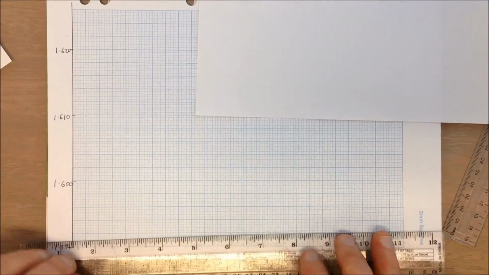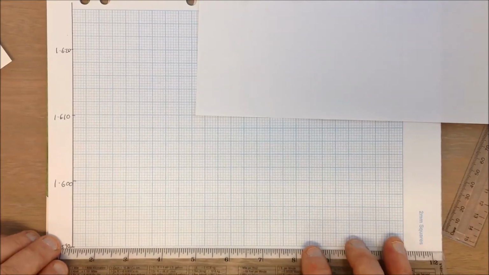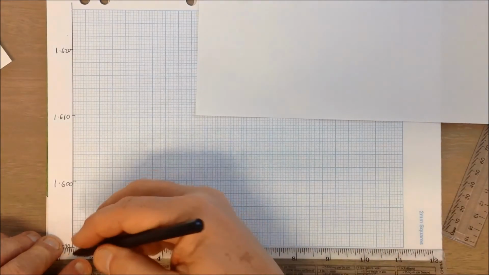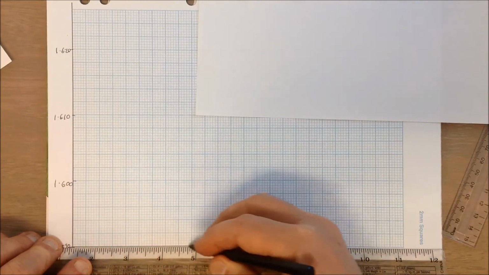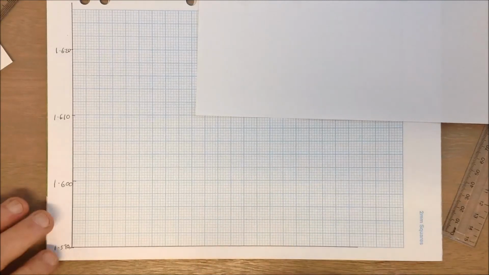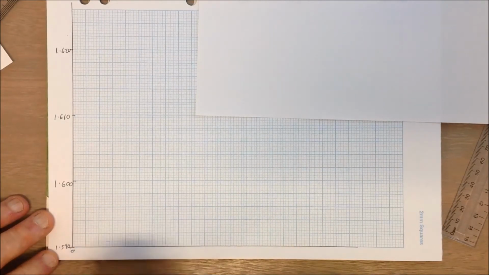Along my horizontal axis, I'll find it convenient to just have 1 centimetre equivalent to 10 milliamps, and so we'll need to go out to about there, and we can start 0 there.